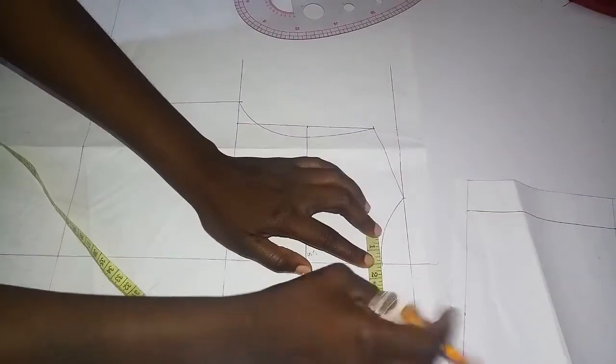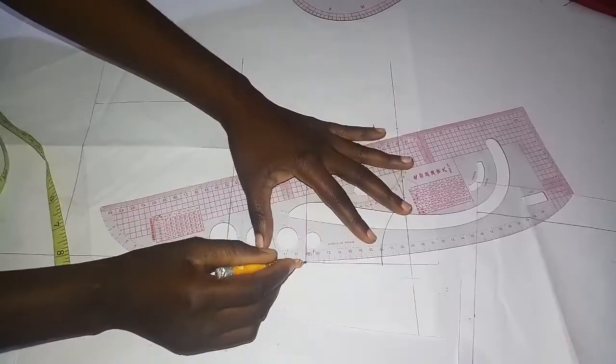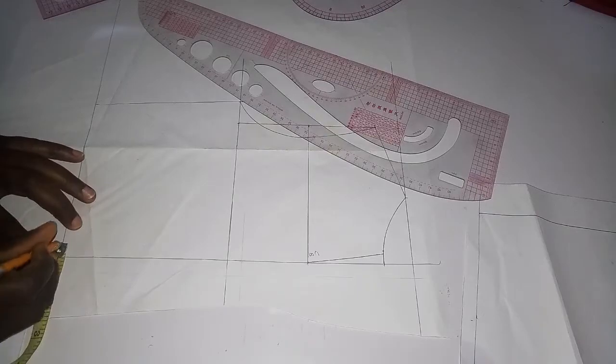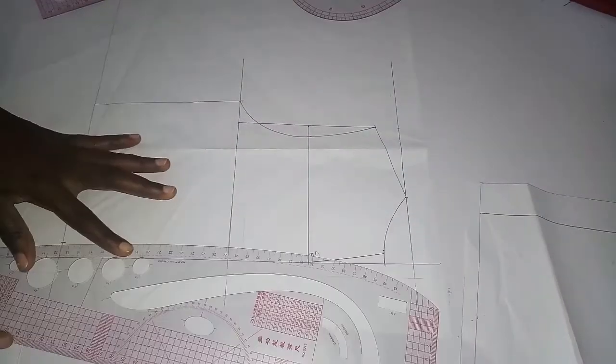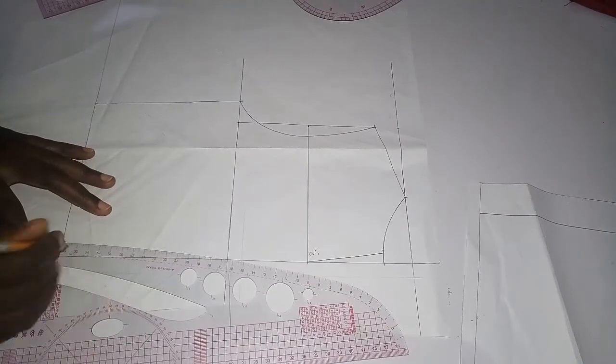I'm also going to be applying back shaping, and so on my neck depth I'm going to be marking about 0.25 inches, and then I'm going to be connecting that to my back line with a curve, and on my waistline I'm going to be marking about half an inch, and that half inch I'm going to be connecting with a curve also to my bust line.